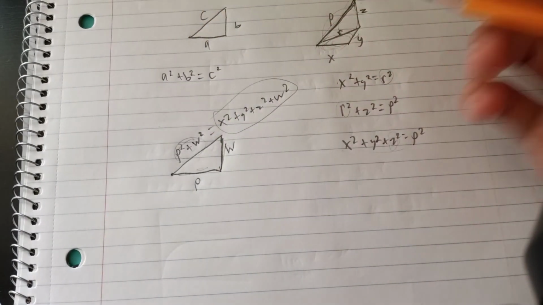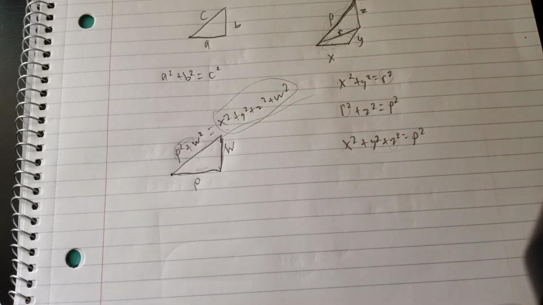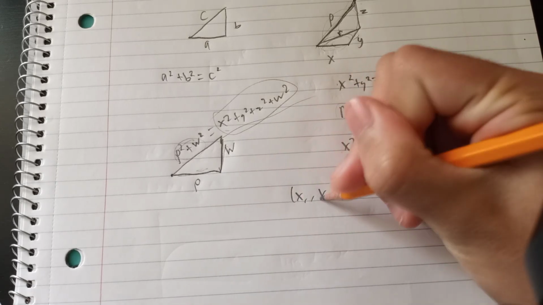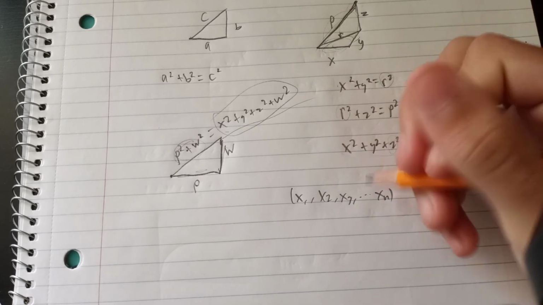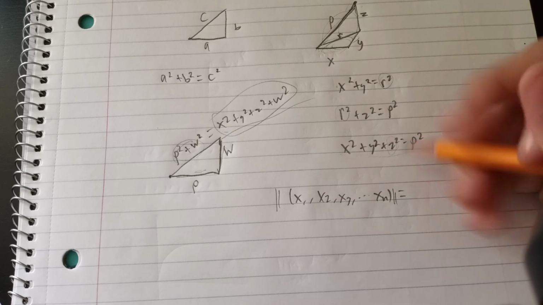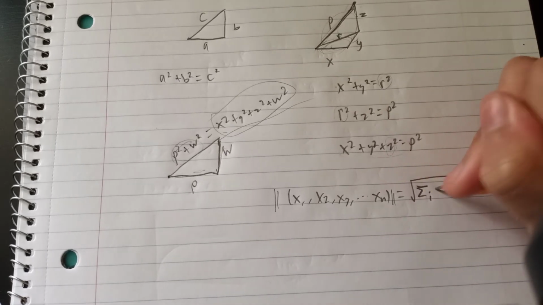So now you can see in higher dimensions, the Pythagorean theorem is basically the same, right? If you have a point x1, x2, x3, up to xn, then you could say the distance from the origin is just the square root of adding up all the squares, right?